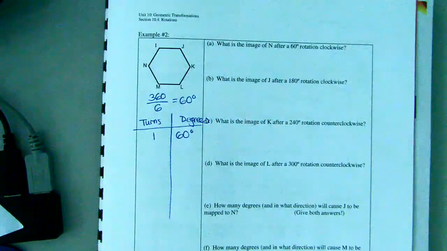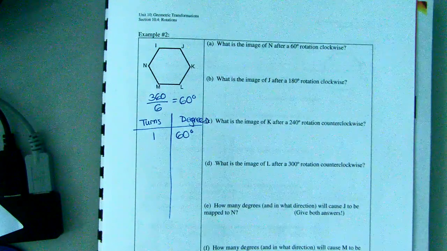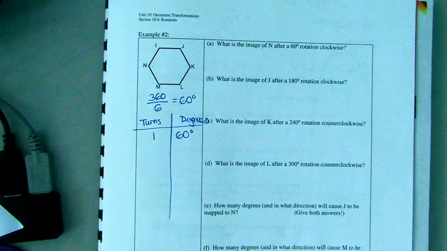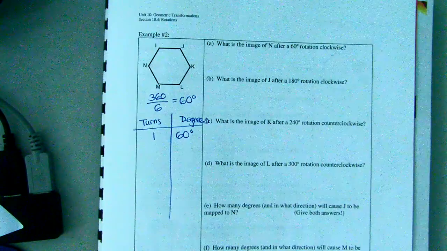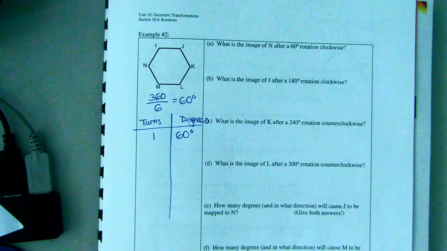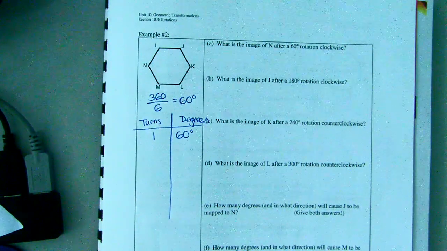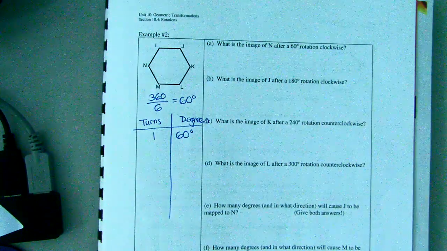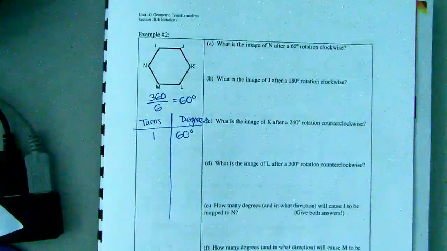Either multiply them by the number of terms, or you can just keep adding. Plus 60, plus 60. Let's just do this answer plus another 60, plus another 60. Fill that in. To get the next one for 3, just add another 60. And just keep adding those 60s every time.